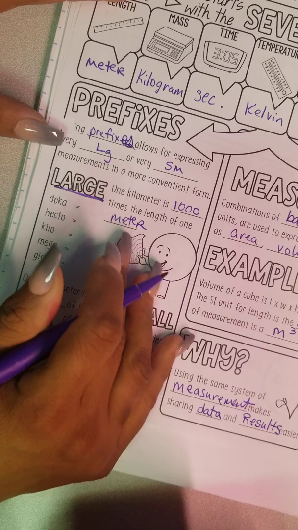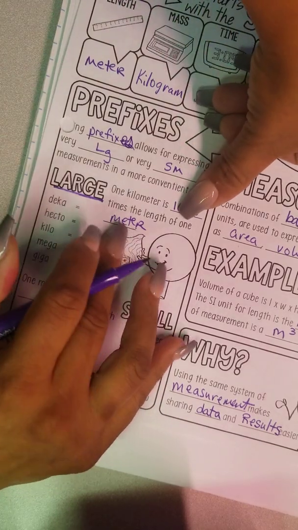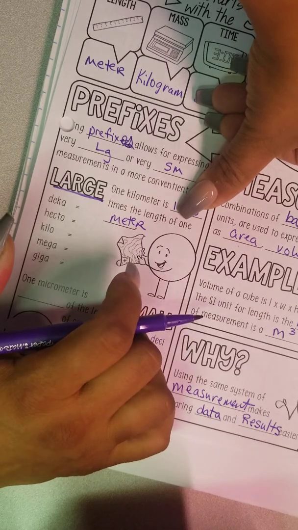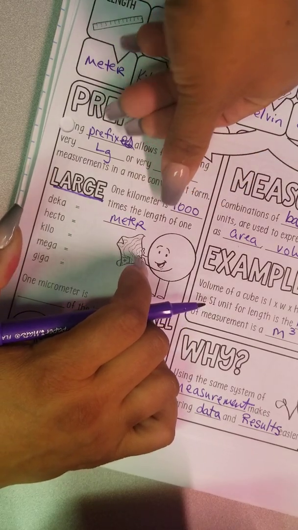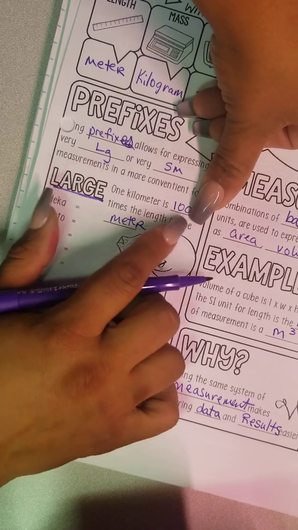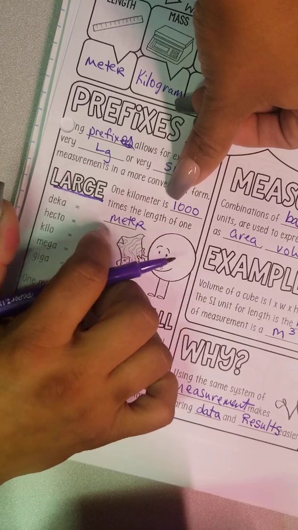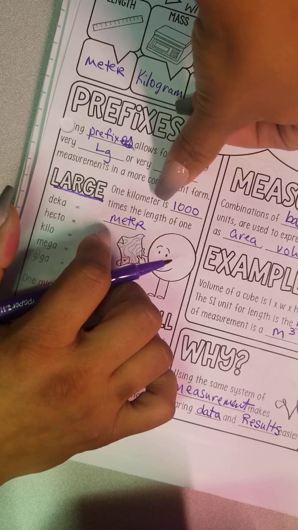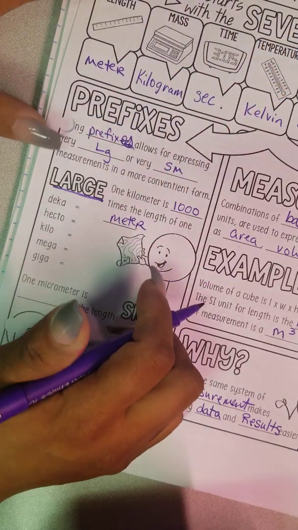Now, I just said it's 3 times more. And the reason for that is because 1 meter is just the number 1. But 3 times more would be adding 3 more zeros. If it was 2 times more, it would be adding 2 zeros. Yes, it is 1,000 times the length of 1 meter. But when I say 3 times more, you're just adding the zeros at the end.